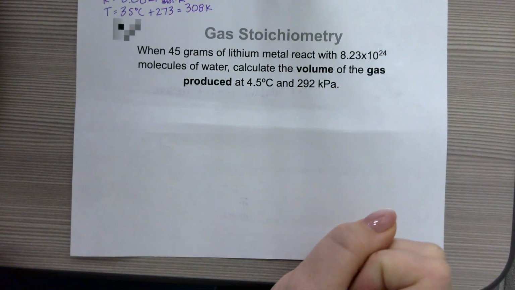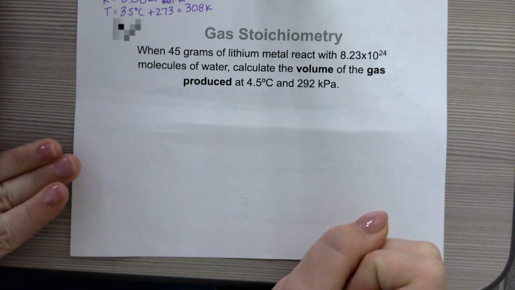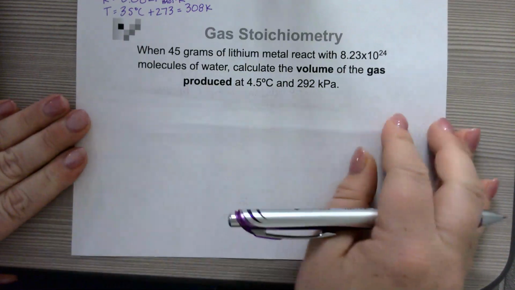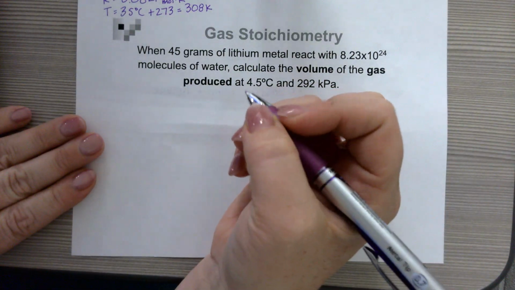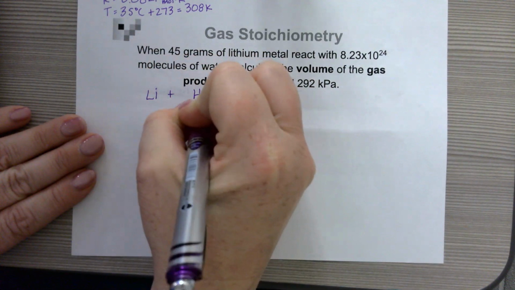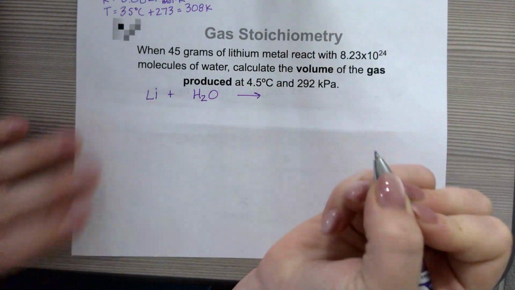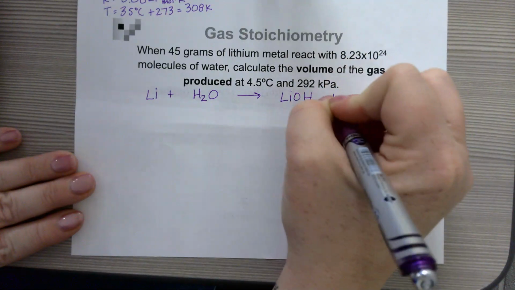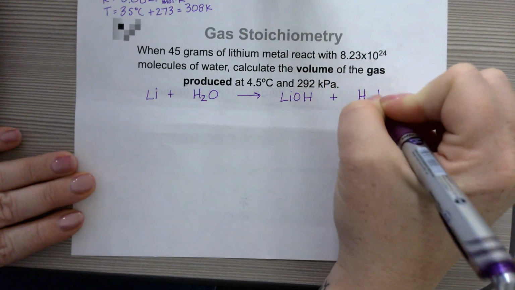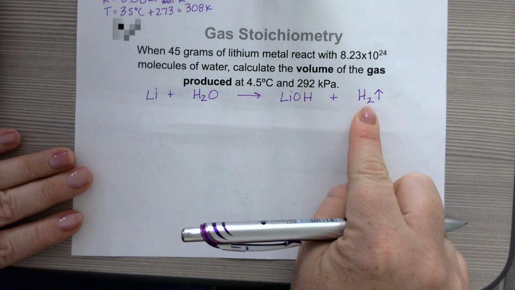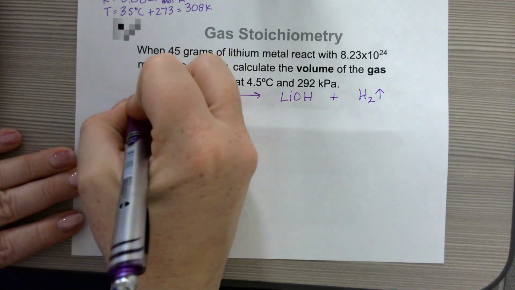First thing we need to do before anything, we need to write out our equation. Unlike our last problem, this one we do not have our equation already written out, so we need to make sure we write that out. We have lithium plus water, and if you look at your reaction sheet, that's going to give you lithium hydroxide and hydrogen gas. The hydrogen gas is what we're going to end up solving for. Go through and balance.